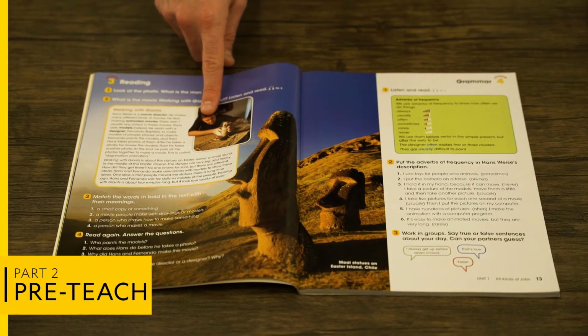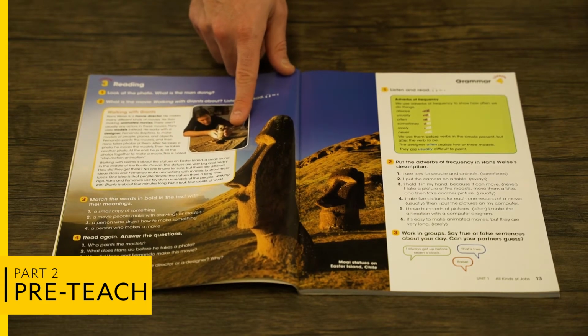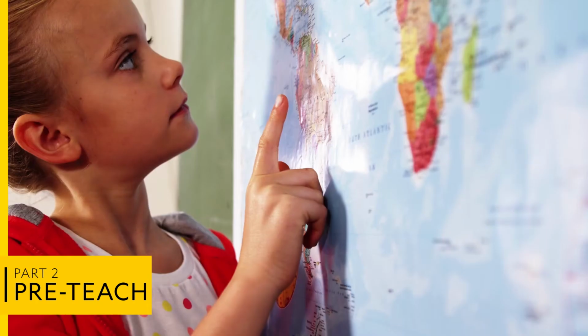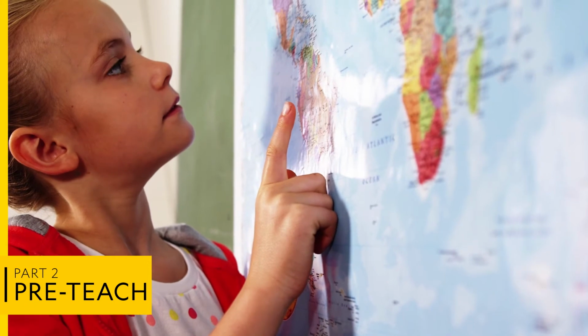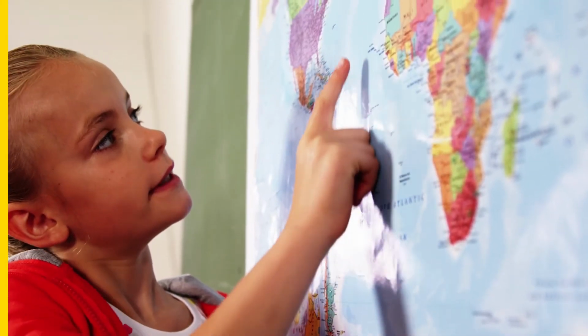The man is touching a statue. Is the statue an animal? No, it's a person. Ask other questions, such as, is there an object like this in our classroom? Do you have objects like this at home? Do you know any famous statues? Then, using a map, have students point to islands in the Pacific Ocean.